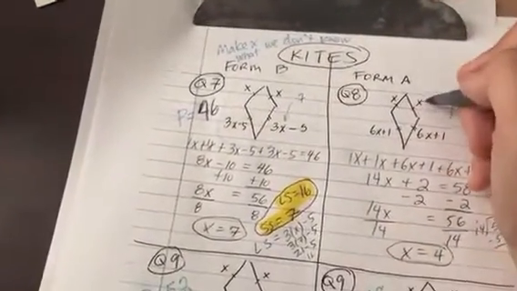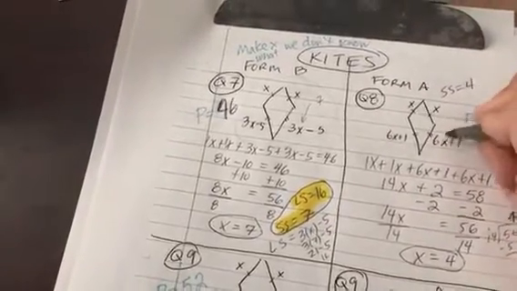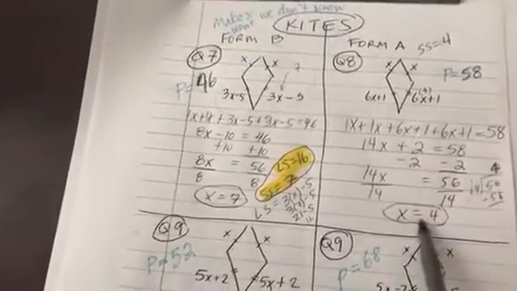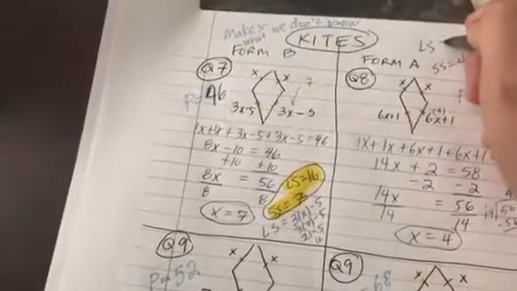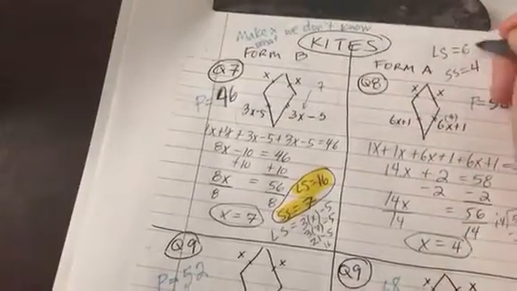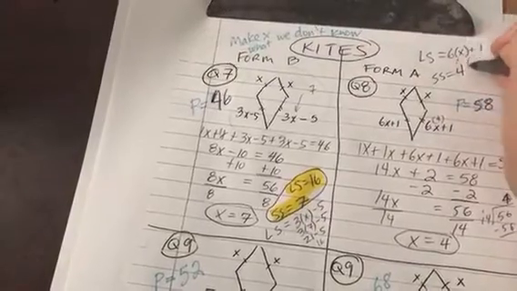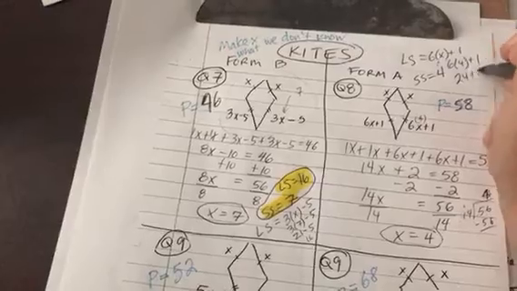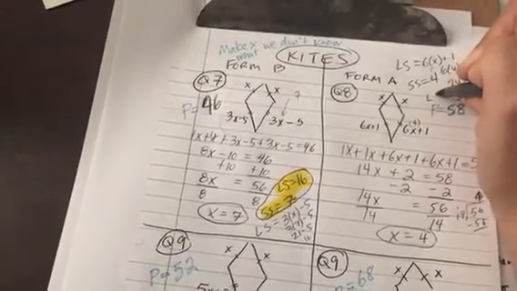So our short side is x, so our short side is 4. And our long side, we plug in 4 where we see x. So my long side is equal to 6x plus 1. If I plug in 4, that'd be 6 times 4 plus 1. So that'd be 24 plus 1, also known as 25. So that's my long side.